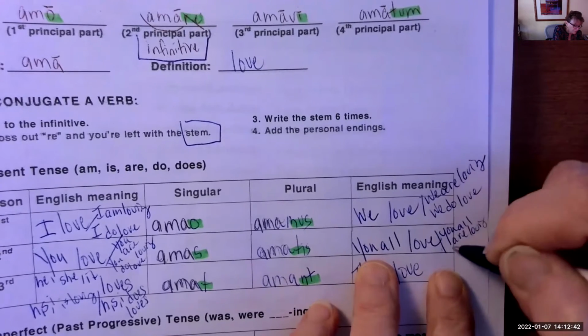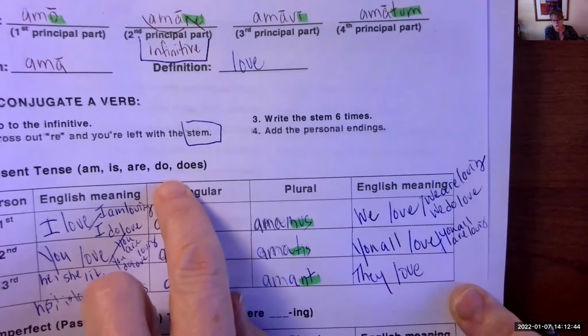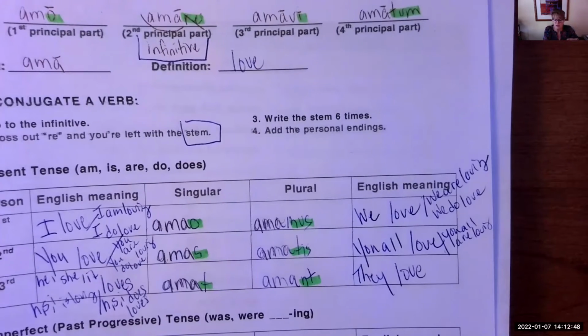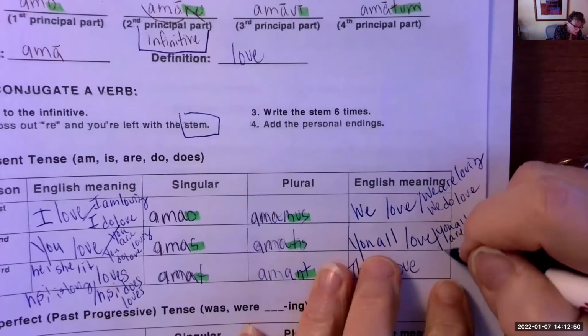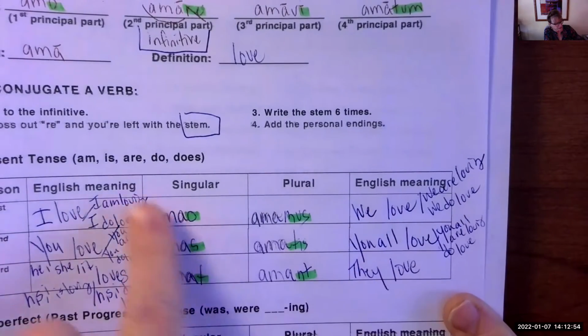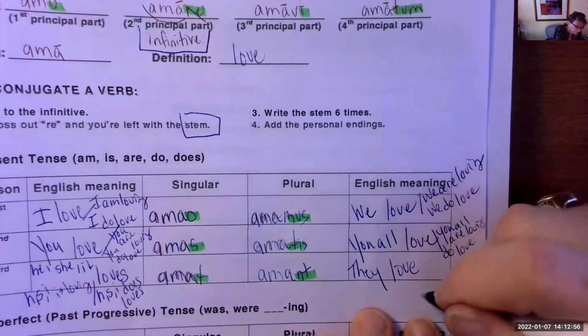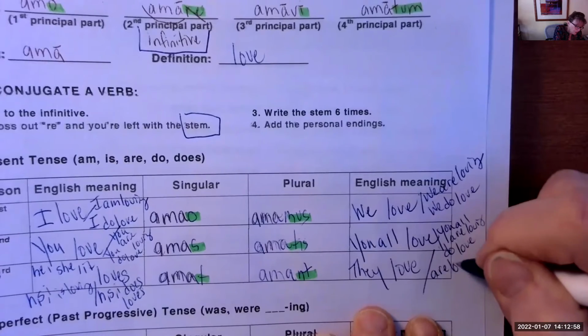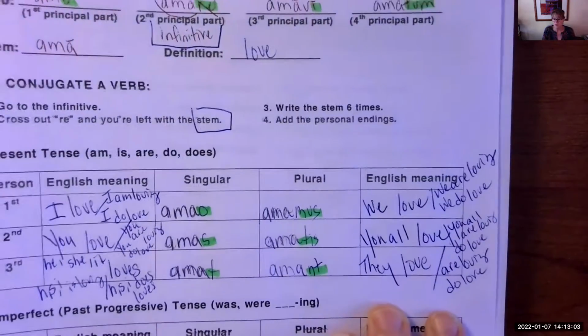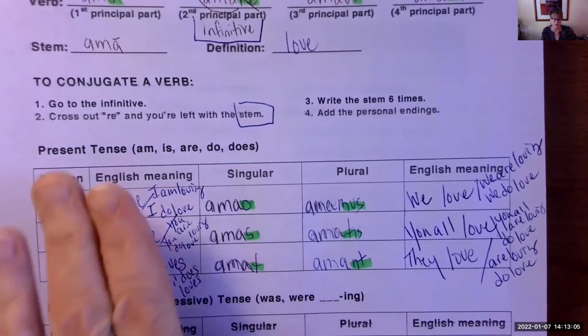And the emphatic is when you do or does, you take your fist and I do, right? You all do love. And last but not least, they love, they are loving, or they do love. So those are the three different ways you can translate Latin into English.